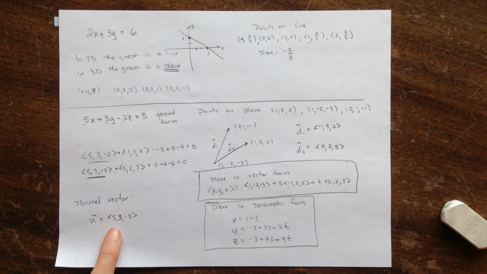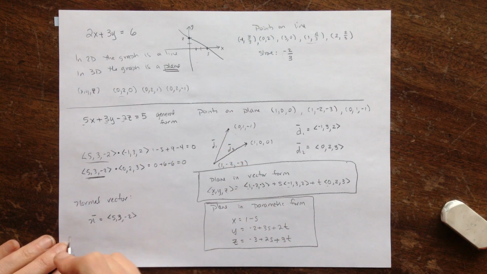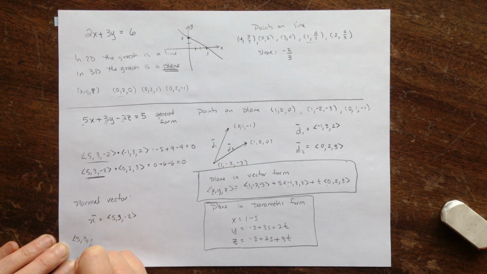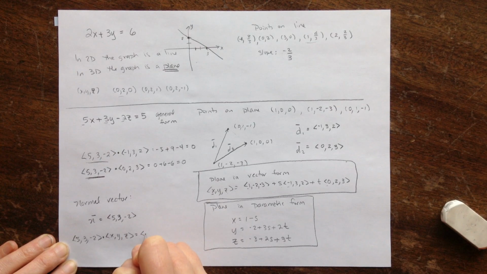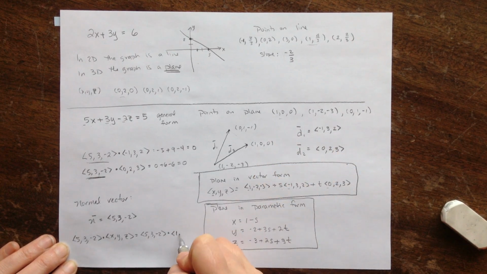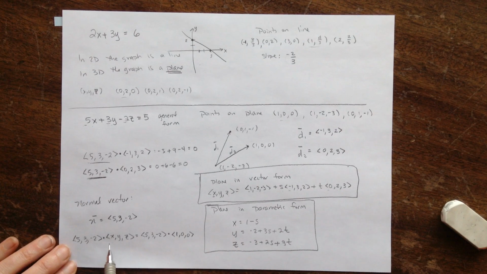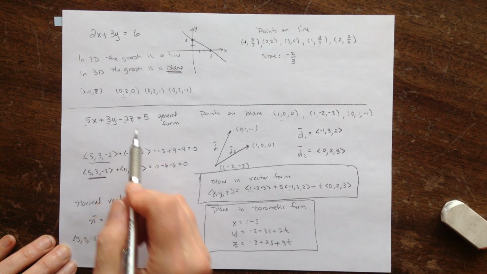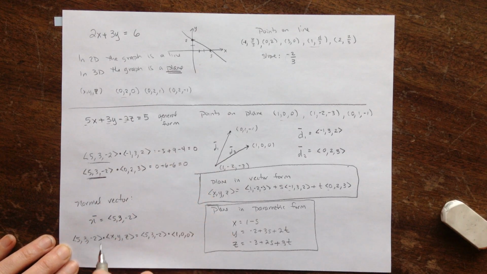So if you have a normal vector to a plane, you take and dot that normal vector, 5, 3, negative 2, with x, y, z, and that is going to be equal to that normal vector, 5, 3, negative 2, dotted with the vector built out of any point on the plane. So if we take this point right here, then you take this dot product, you're going to get 5x plus 3y minus 2z is equal to 5. That's that. So what is this called? This is called point normal form.